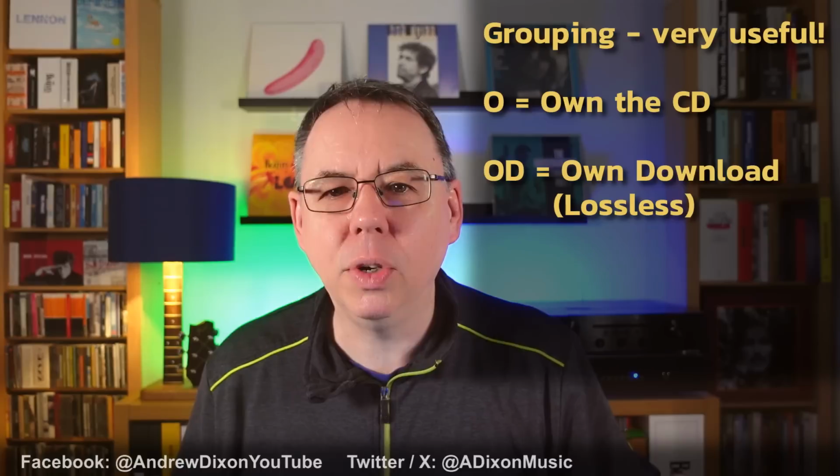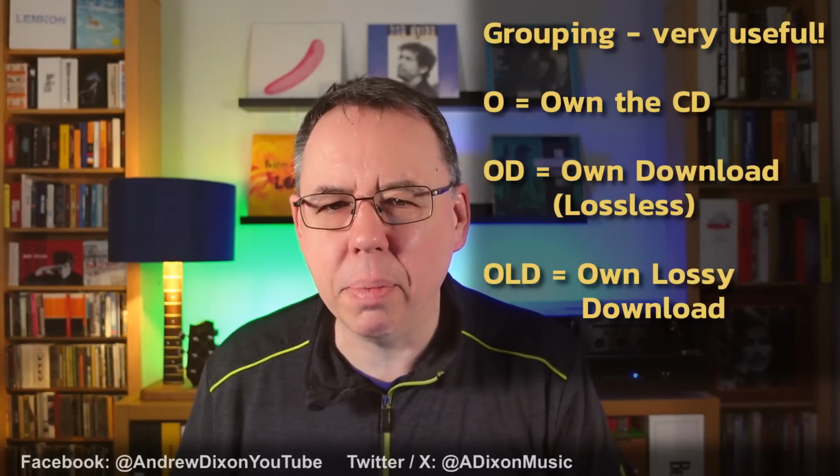There's also a field in iTunes called grouping, and I use that personally to determine where the files have come from. Now, different people can use it for whatever purpose they wish, but for me, if I have ripped a CD that I own, I just put the letter O in grouping. That means I own that CD. If I put OD in the grouping, that means I own a download. OLD, I own a lossy download, so it's not in perfect quality.